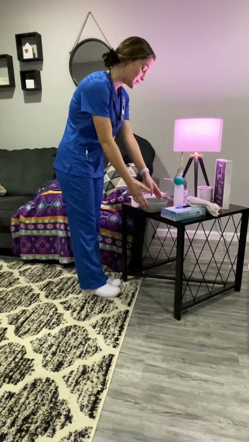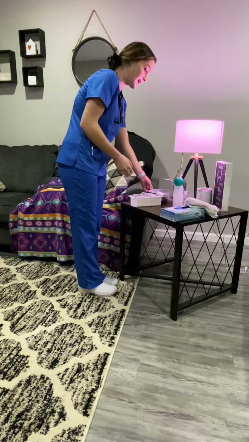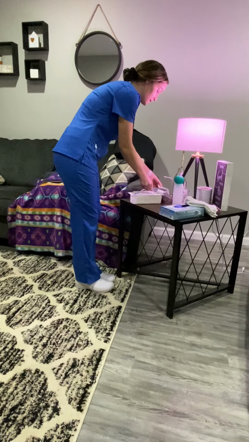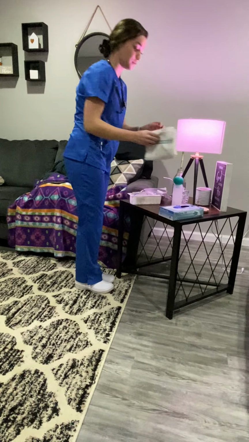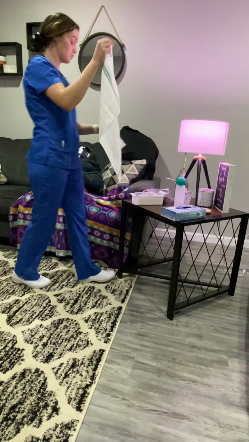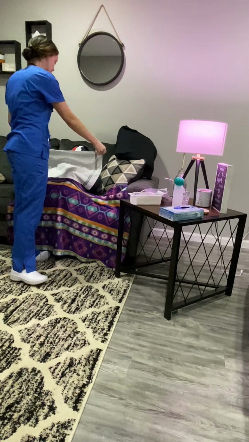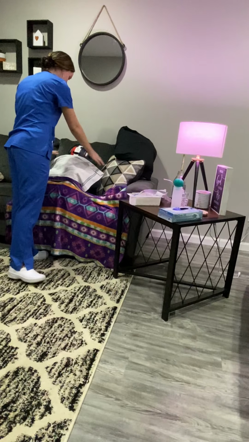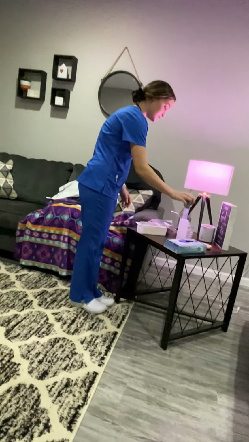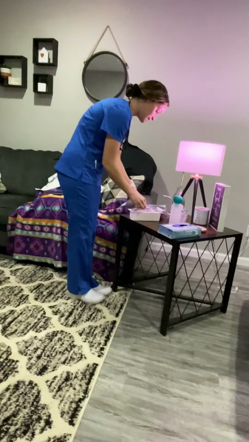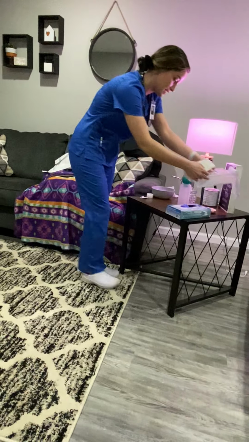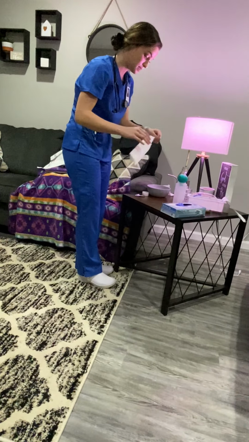So I have my basin for if the patient needs that. I have my tissues for the patient. And then I'll have a towel to drape over the patient so that if anything comes out of the tube, her clothing is protected and so is the bed. And then I have my syringe here. And then I've got my NG tube. I'm going to go ahead and get this open.